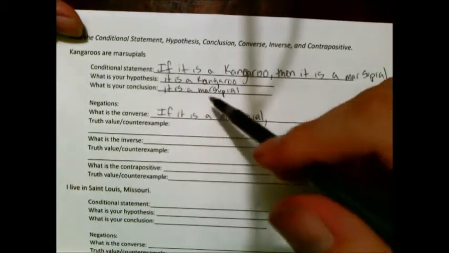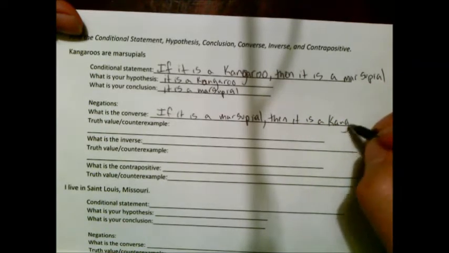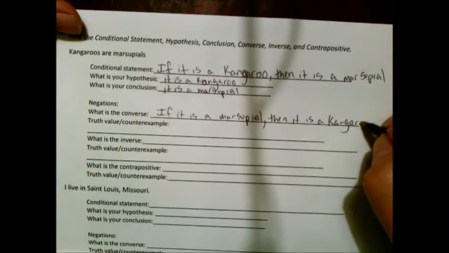Now, since we made the conclusion our hypothesis, now we have to make our hypothesis our conclusion. Then it is a kangaroo. So, if it is a marsupial, then it is kangaroo.